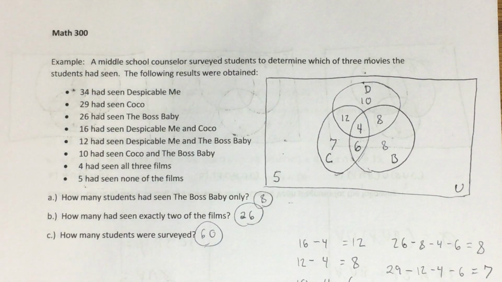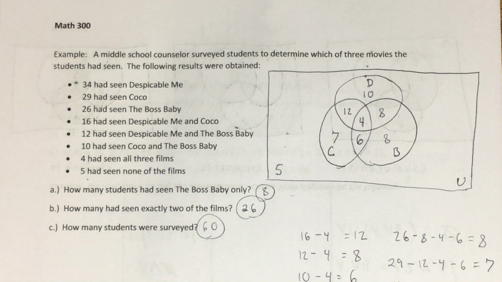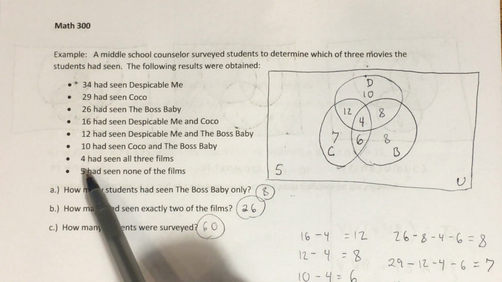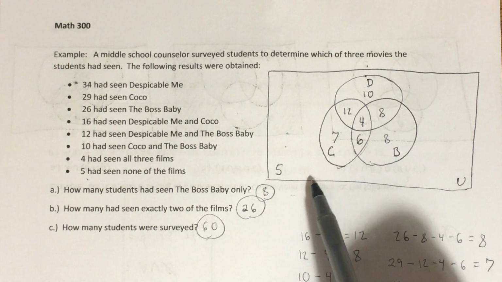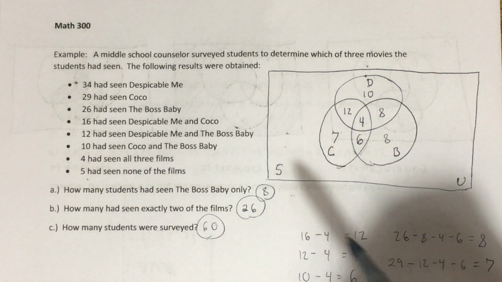And again, it's more complicated when you're dealing with 3 categories or 3 sets instead of 2. But the approach is very similar. And just to recap on what we did, we very intentionally started from the bottom up, because these last 2 items here corresponded to individual regions as opposed to combinations of regions. That allowed us to fill in all the other blanks.